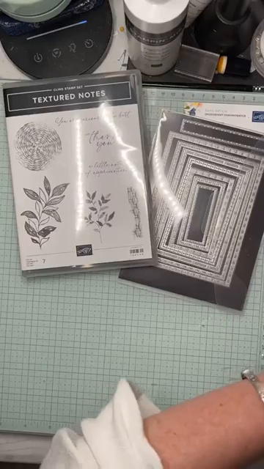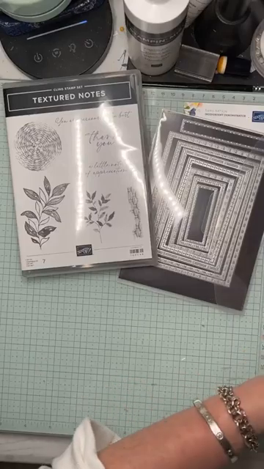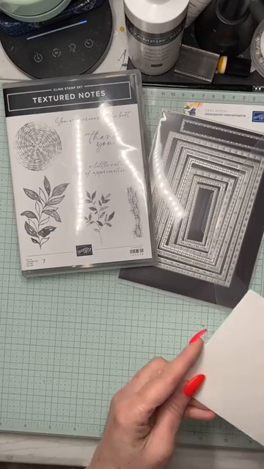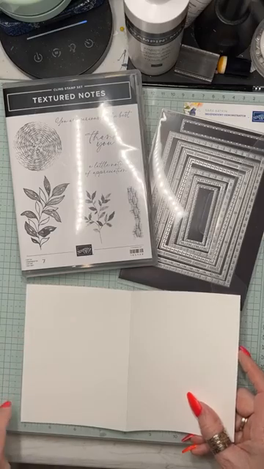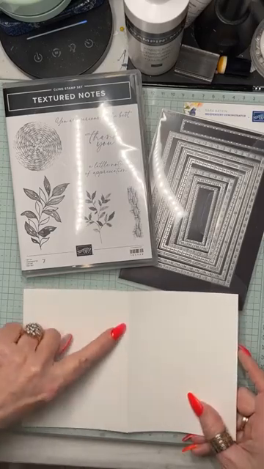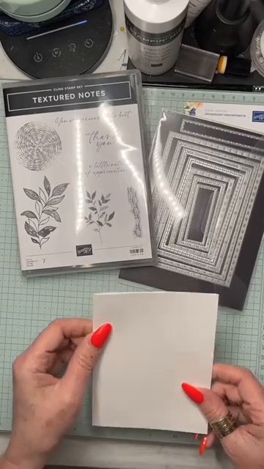So I've already cut my card base, standard size, 5.5 by 8.5, standard card size. And you're going to score it at 4.25.